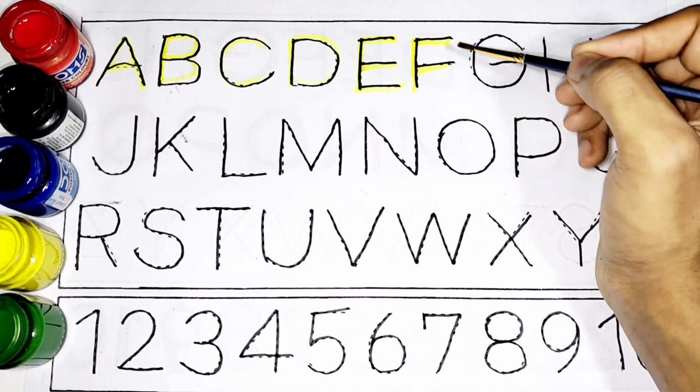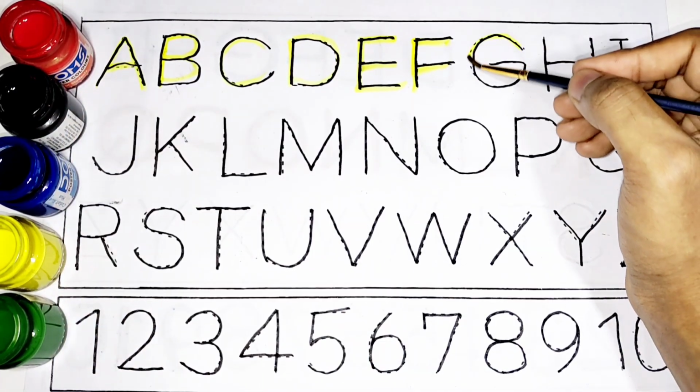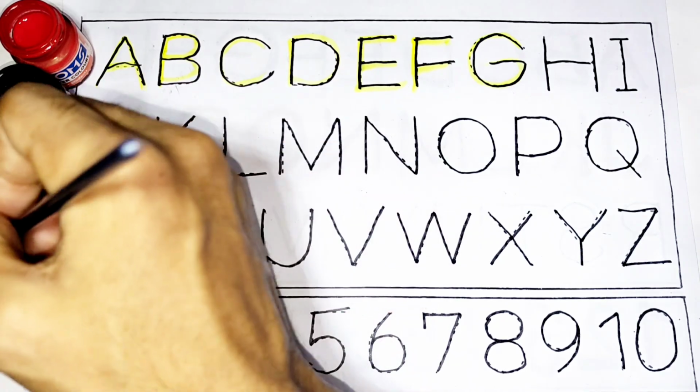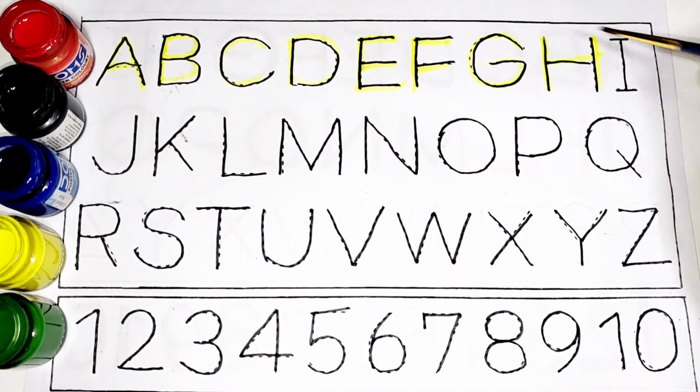The next one is F for fish, F for fan. G for goat. And the next one is H for hand, I for eyes.